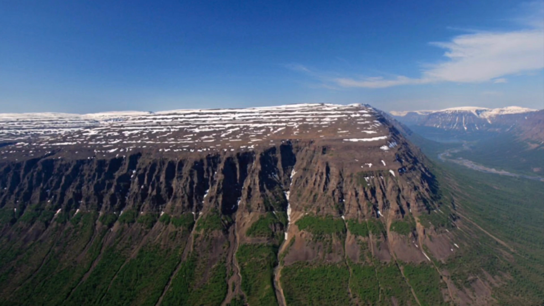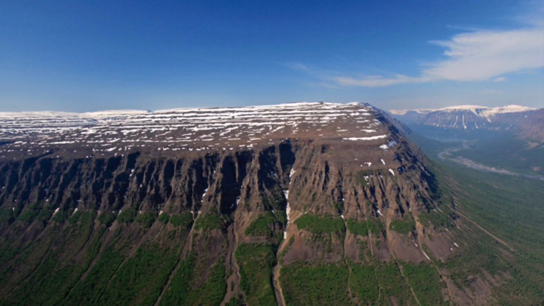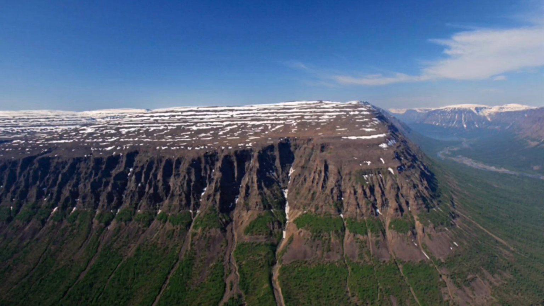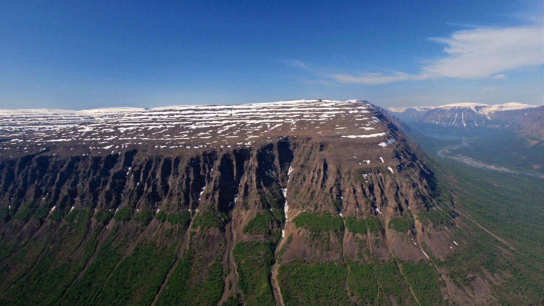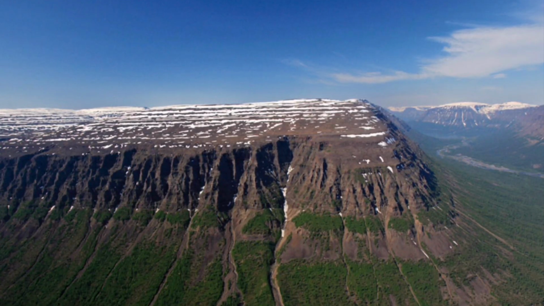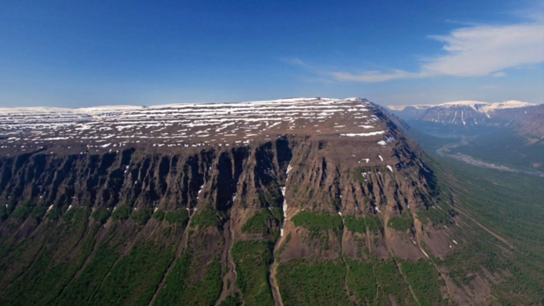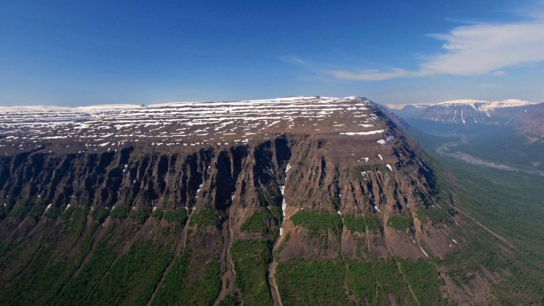And here is a picture of one of the parts of perhaps the world's largest massive flood basalt flow. This is the Siberian Traps. Traps means steps because these mountains form steps. The Siberian Traps flood basalt occurred right around 250 million years ago. Supercontinent Pangaea first began to rift apart.